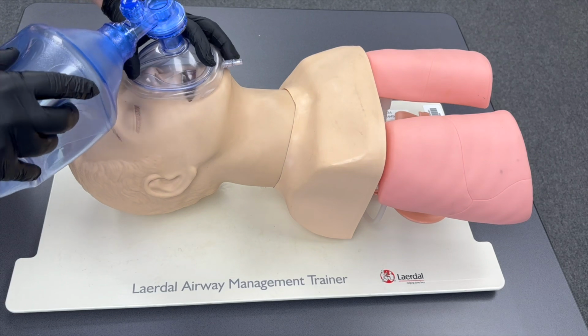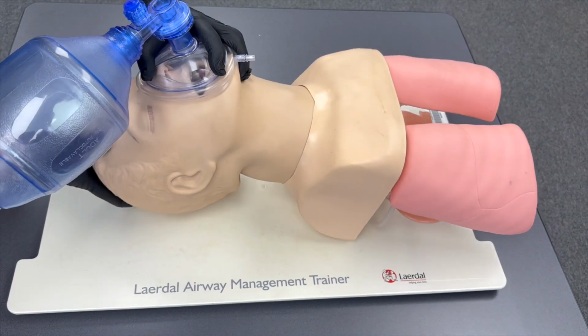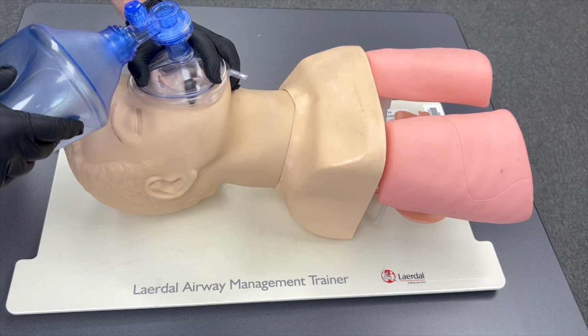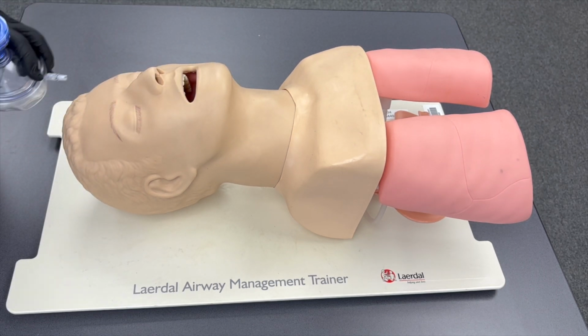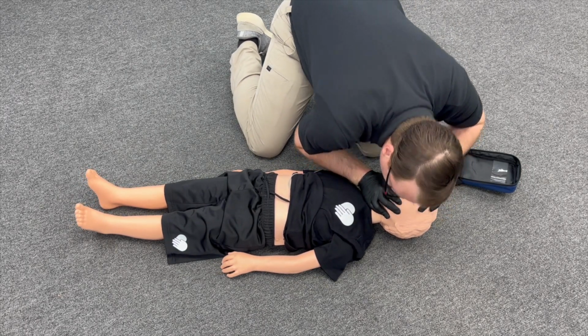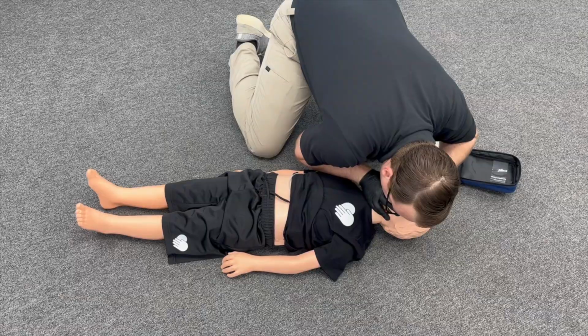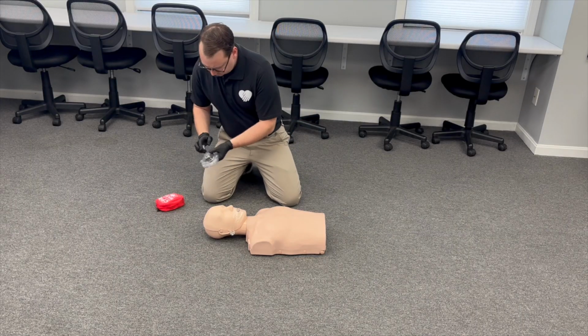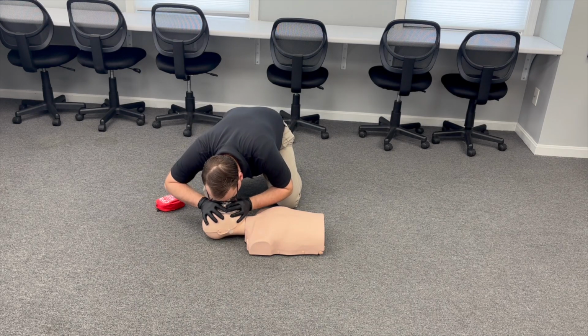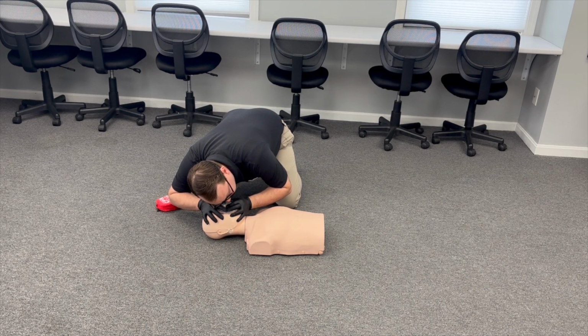Throughout this training, we're going to show you the 3 different ways that you can deliver rescue breaths. The first, and what you're seeing here, is with the use of a bag valve mask, which fully isolates you from the victim. Another method is mouth to mouth, where you directly place your mouth over the victim's mouth and deliver 2 breaths. The third is similar to mouth to mouth, but placing a barrier device between you and the victim's mouth to help isolate from potential vomiting.